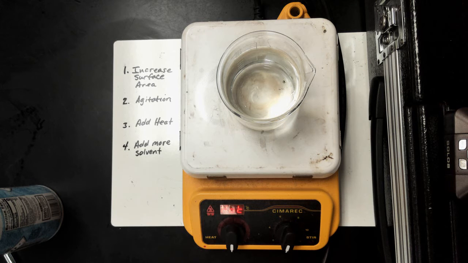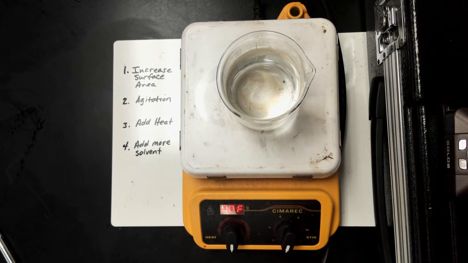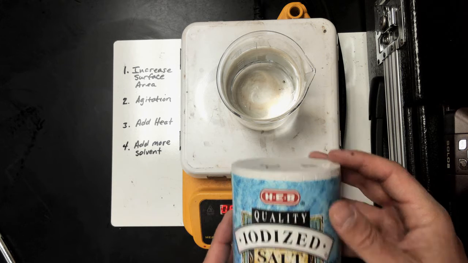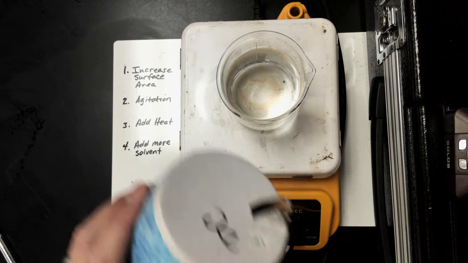This video is being made to show you examples of how you can increase the rate of dissolving of a solid in a solvent such as water. The first thing we can do is make sure that the solute that we're using has an increased surface area. For the purpose of this demonstration, I will be using this salt that you would buy at the store. And so this salt has been crushed up into small pieces.